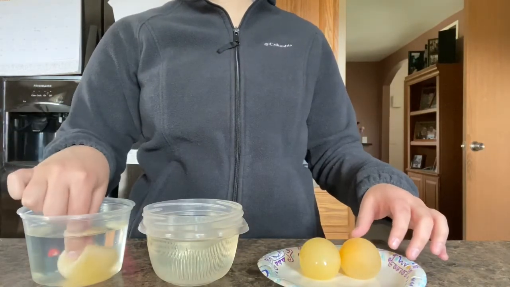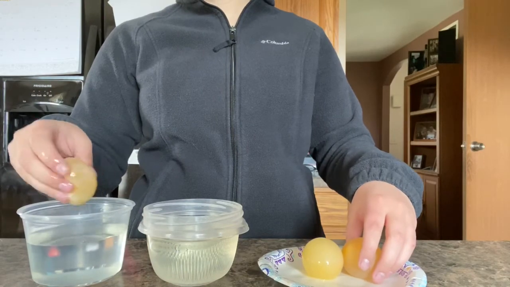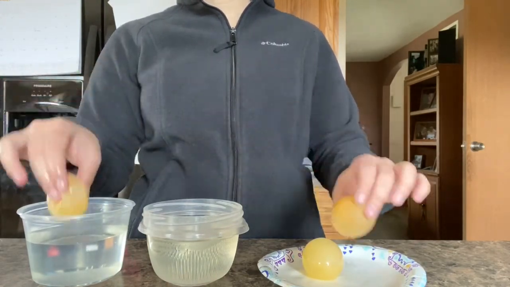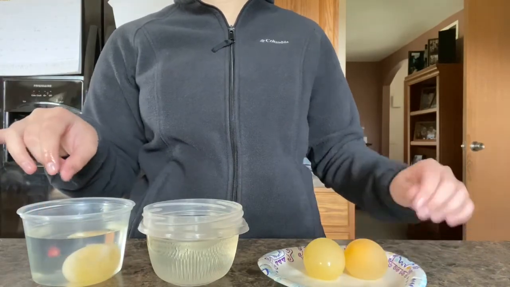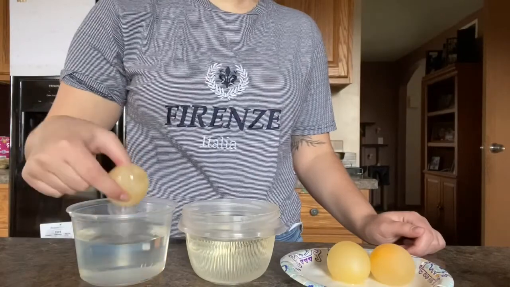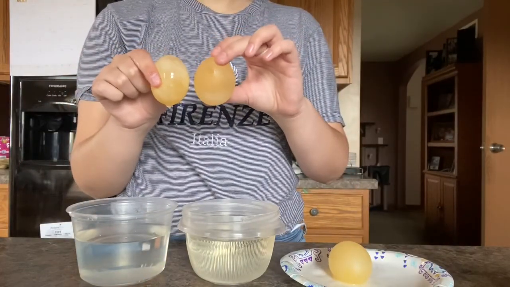The egg that had originally soaked in corn syrup still had a little bit to go. You can see that it's still pretty squishy, not super firm. So I put it back in the water and let it sit for a little bit longer. And when I came back even a few hours later, it was pretty much to the same size.